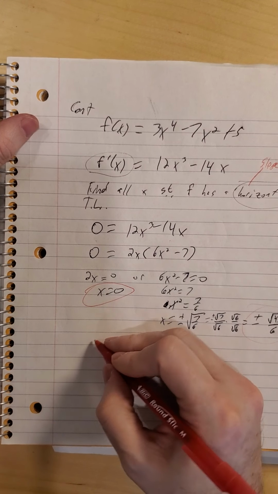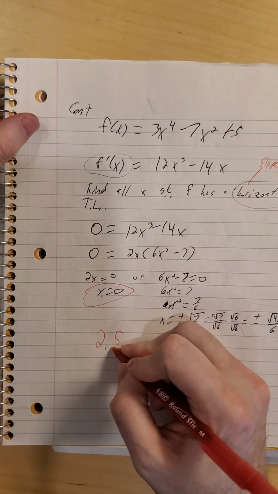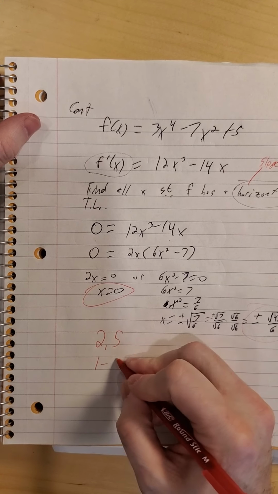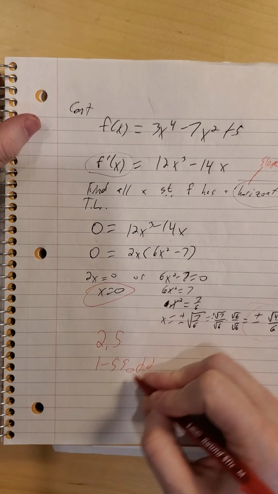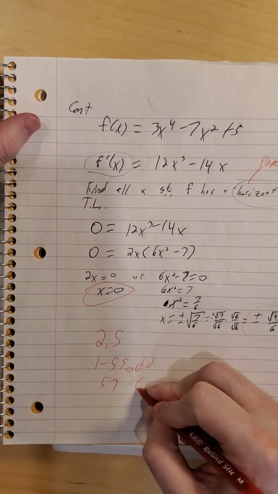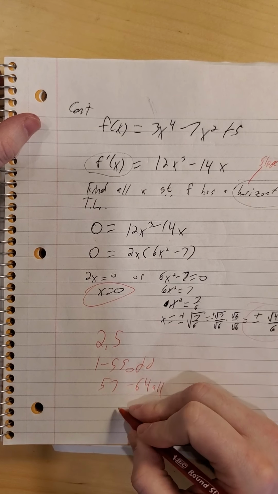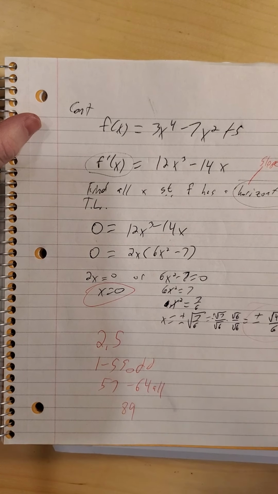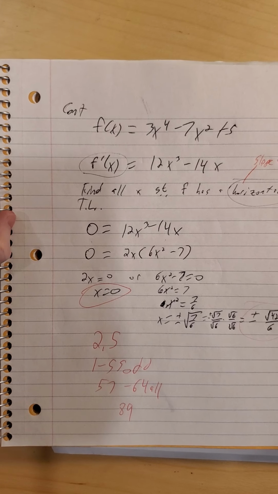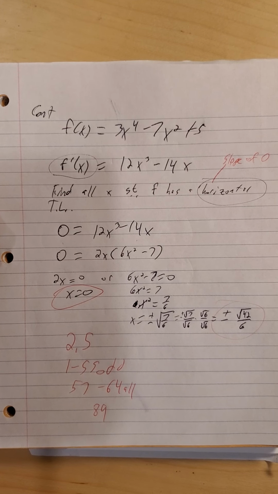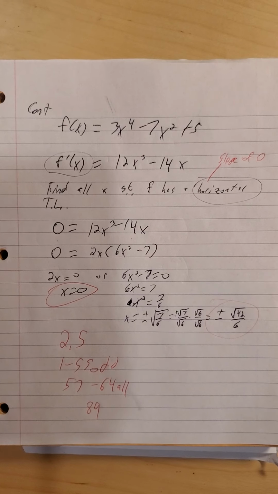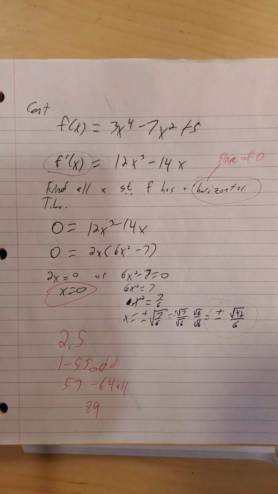So in section, this was 2-5. I would recommend 1 to 55 on the odds, 57 to 64 all, and number 89. And I'll turn on also the author's generic 2.5 homework as well.